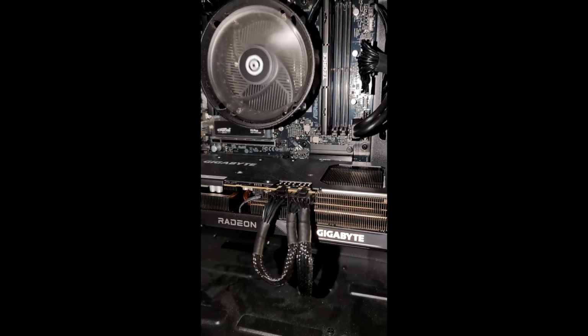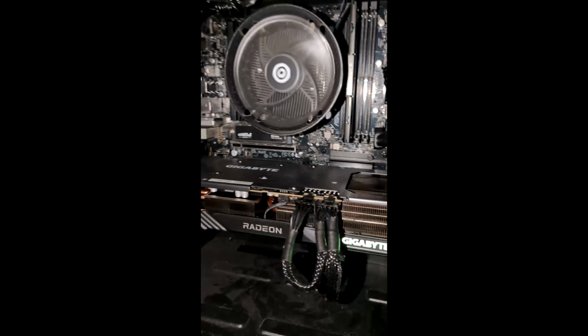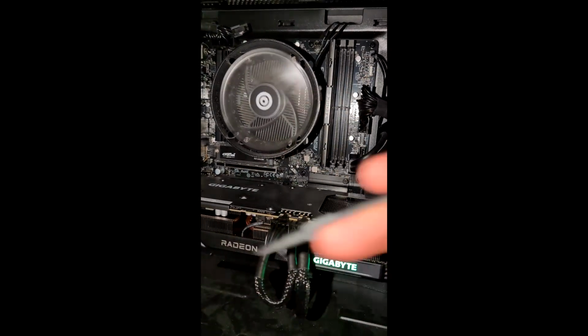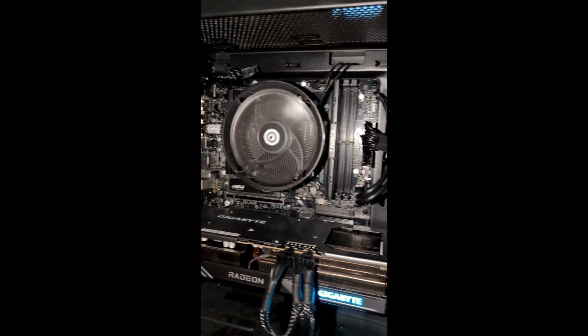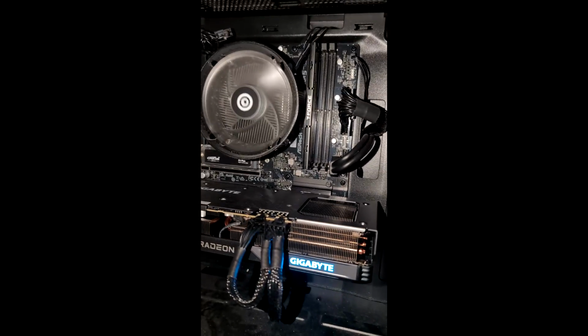I mean, I'm willing to bet every single part of this PC was based off of cells. Just kidding. I'm not cutting any of this.